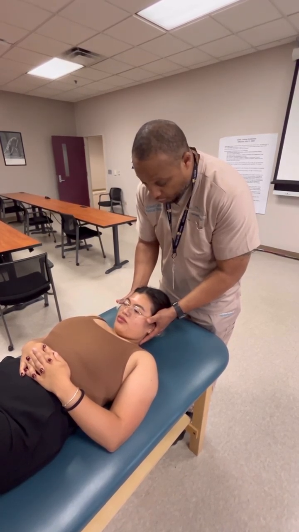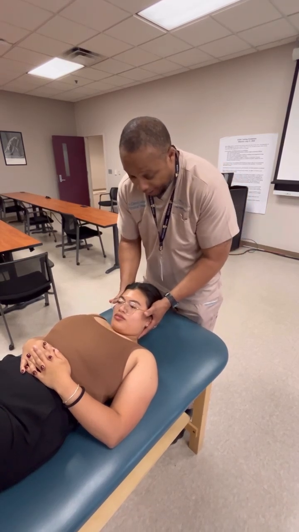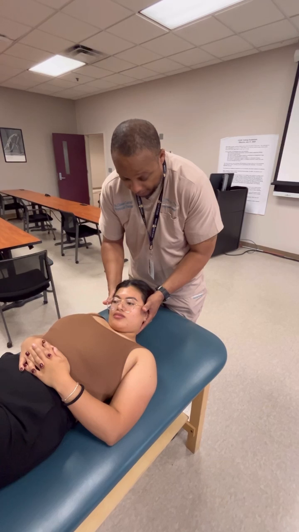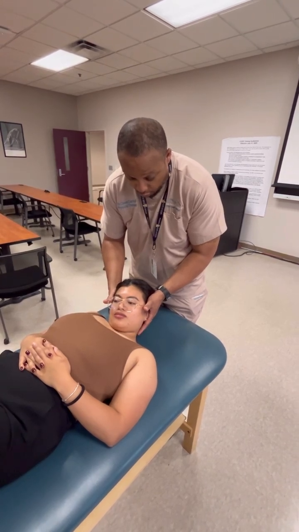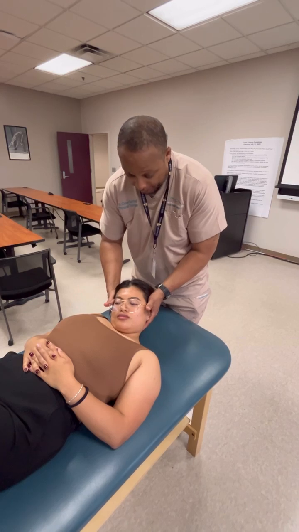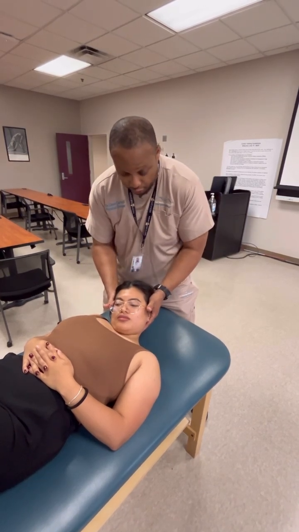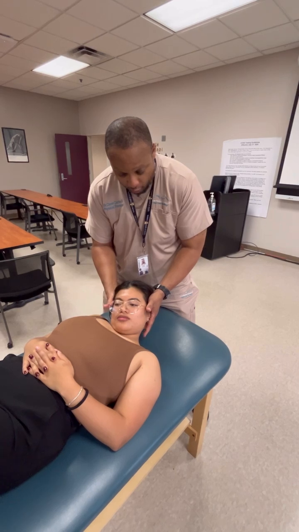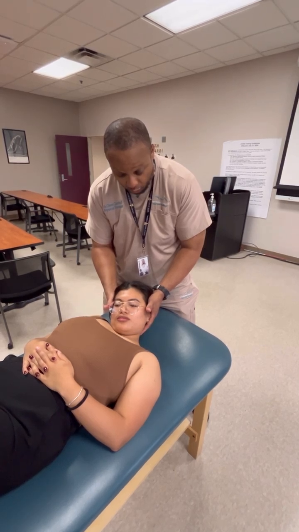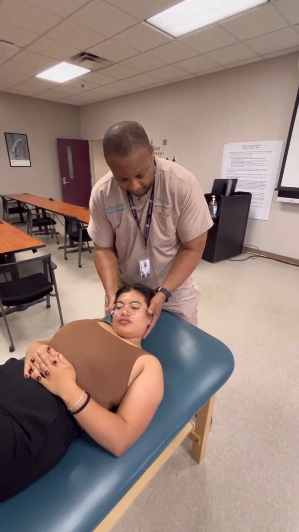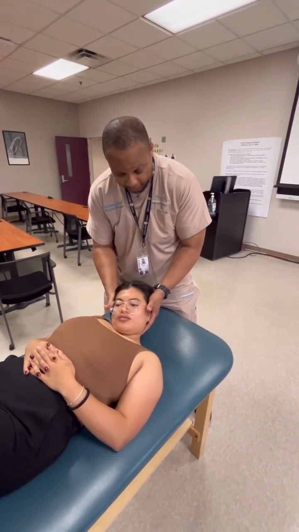So what I'm going to do is side bend to the right until I feel a gap, a space in between C4 and C5, which I do right here. So this introduces the facet lock. However, we know that with side bending to the right, an up glide has to occur. And it's the same thing with forward bending.